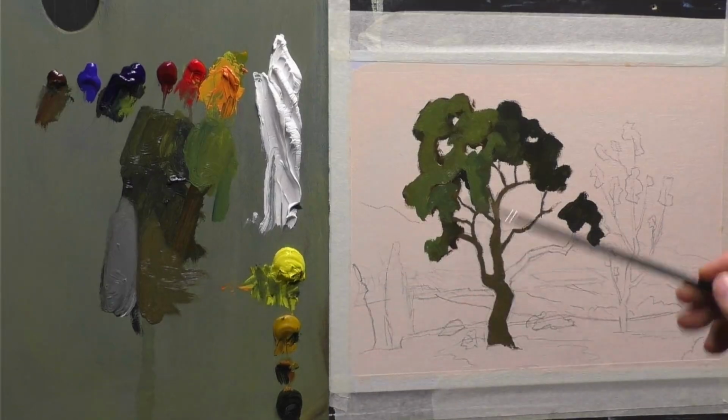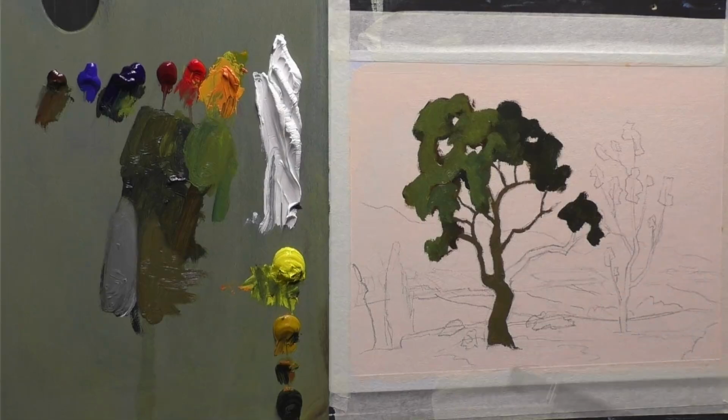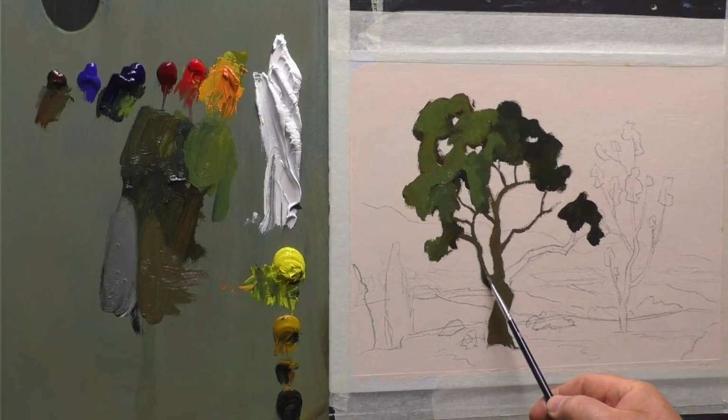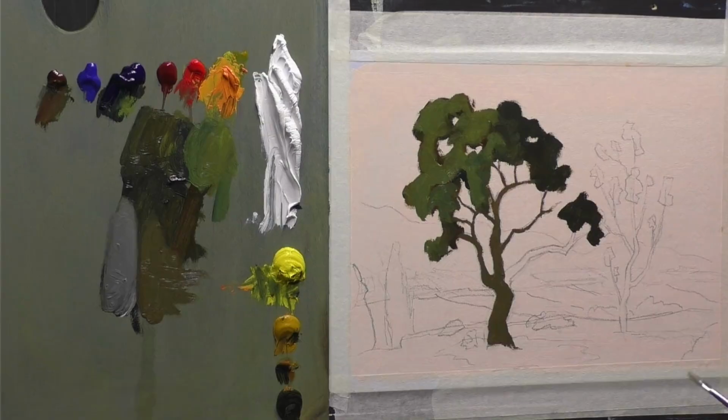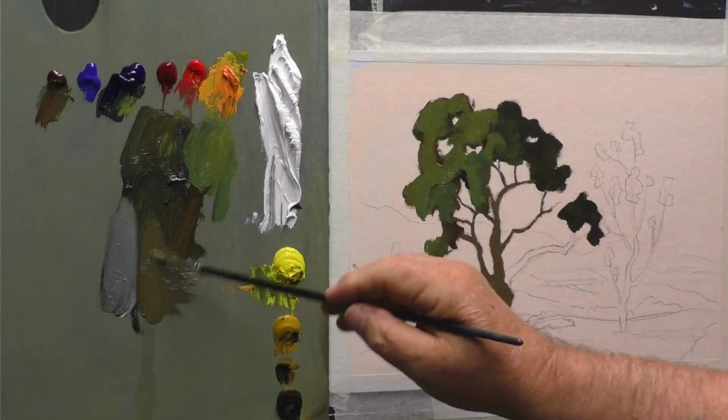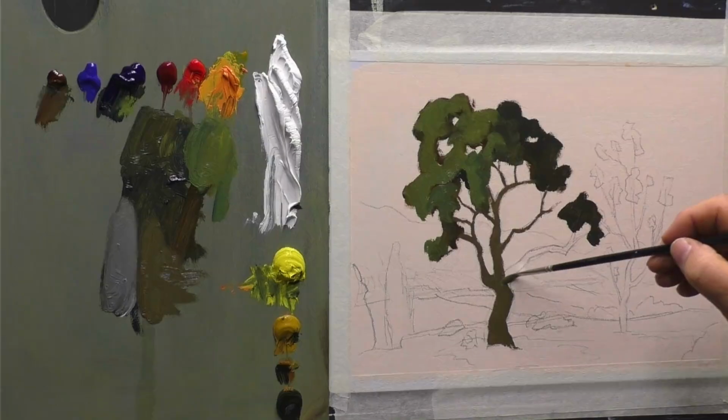Something going on here, something going on there, but I will put that something going on once I put the sky in. Okay.